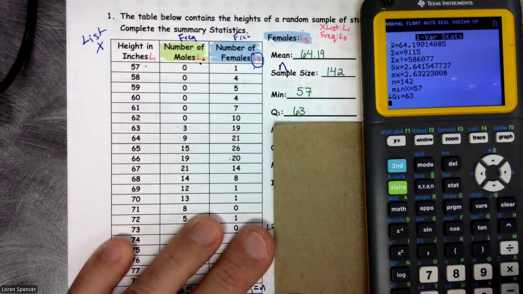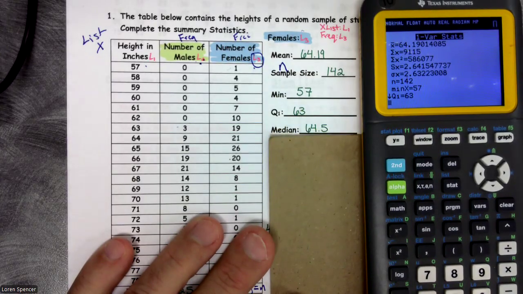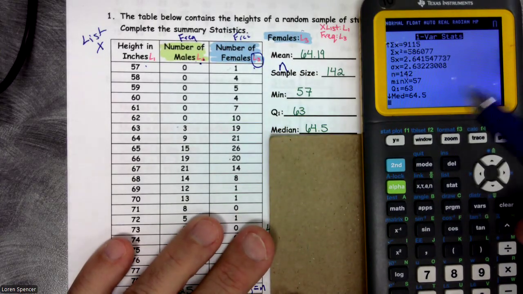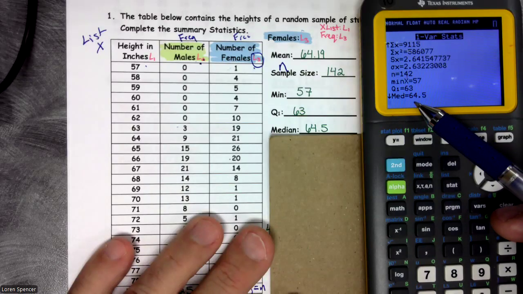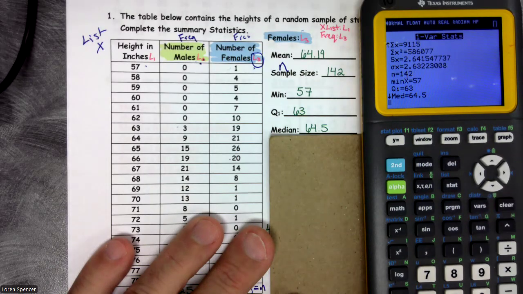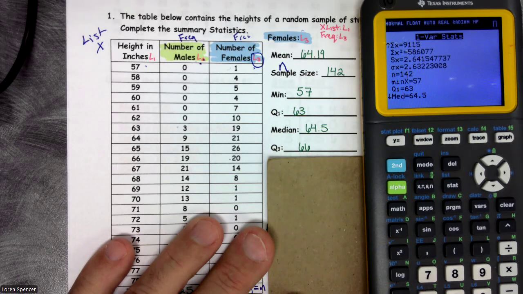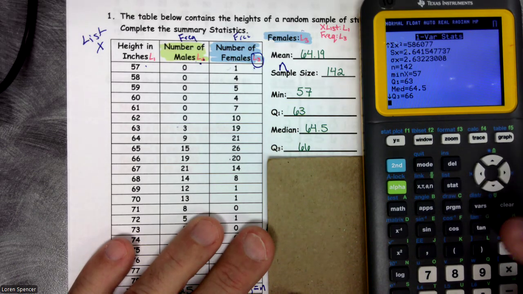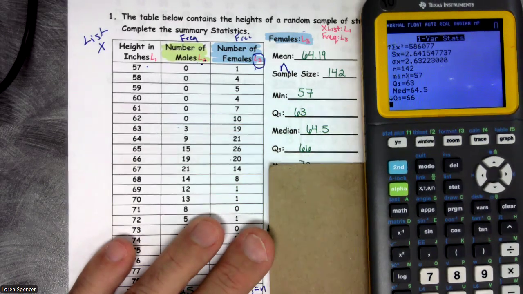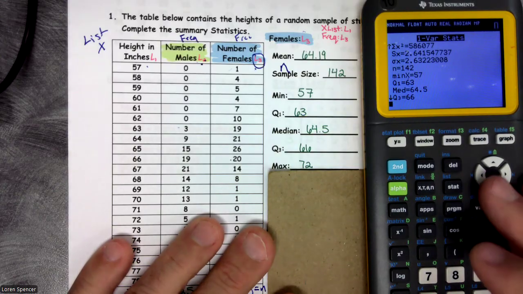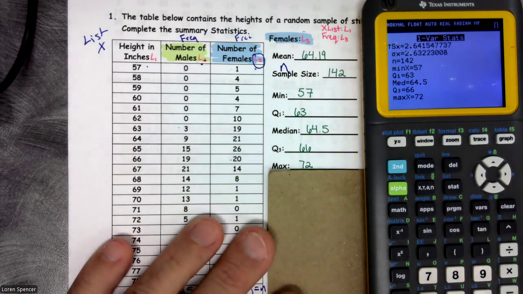Then it asks for Q1, which is 63. The next thing it's going to ask for is our median. Well, we have to scroll down one, and we see our median, or MED, is 64.5. Then it's going to ask for Q3. We scroll down again, and we see it's 66. Then it asks for our max, and we scroll down again, and we get 72.